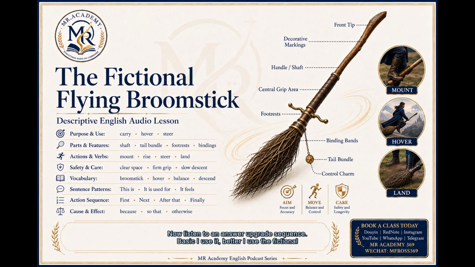Now listen to an answer upgrade sequence. Basic, I use it. Better, I use the fictional flying broomstick for carrying a rider through the air in fantasy stories. Stronger, first I check the main parts. Then I hold it steady and use the correct movement. I continue carefully so that nothing slips, breaks, spills, or becomes damaged. Finally, I clean it, close it, or return it to its storage place. The stronger answer works because it has order, precise verbs, and clear reasons.